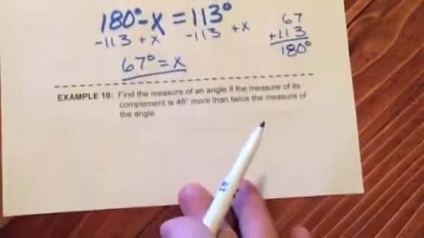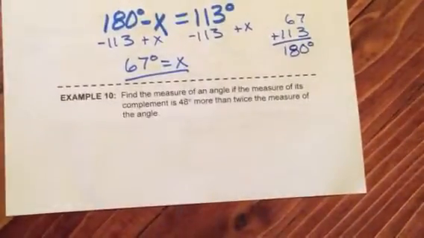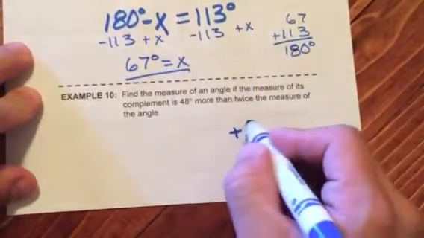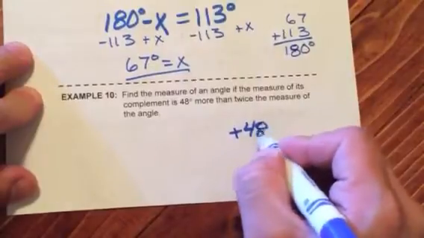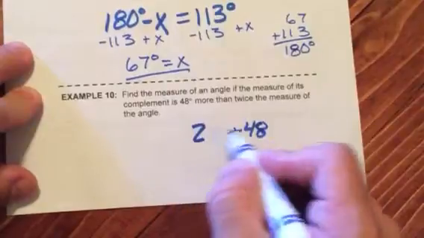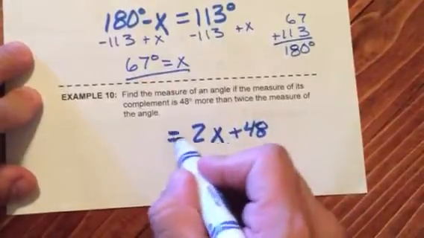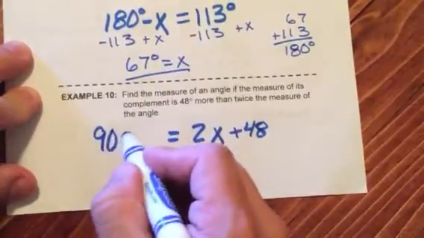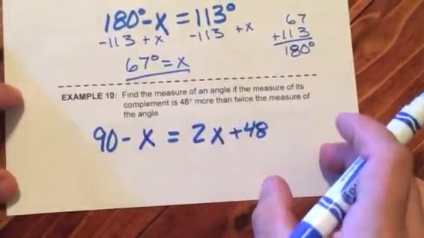Looking down at problem number 10, find the measure of an angle if the measure of its complement is 48 more than twice the measure of the angle. So 48 more tells me plus 48, and it's 48 more than twice the measure of the angle, so I'm going to put 2x equals, talking about the complement, makes it 90 minus x.